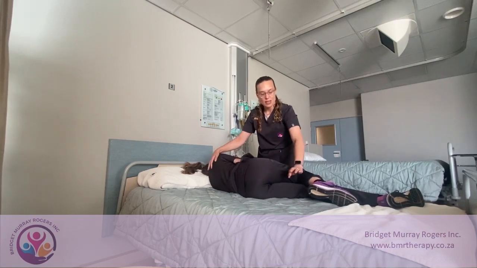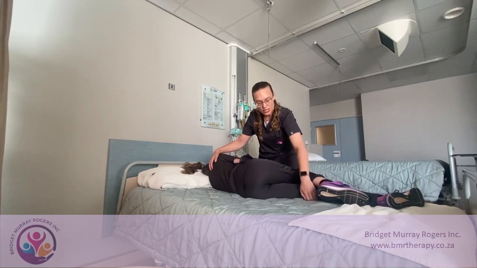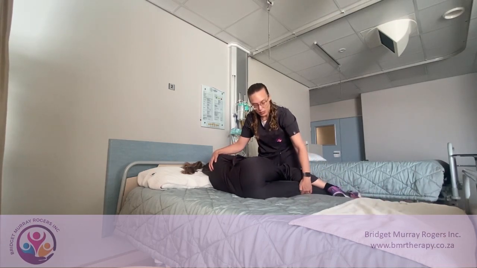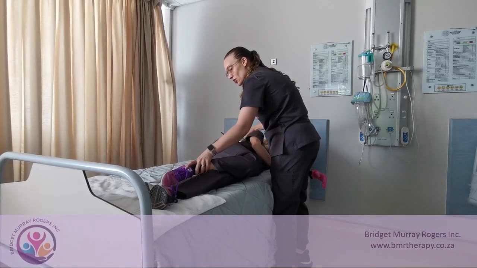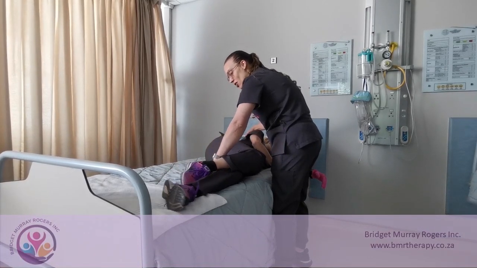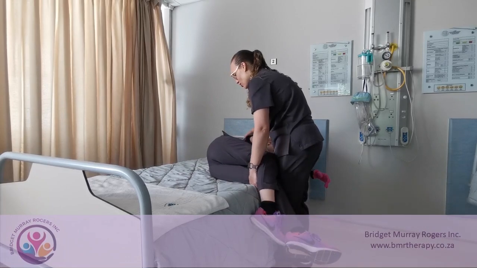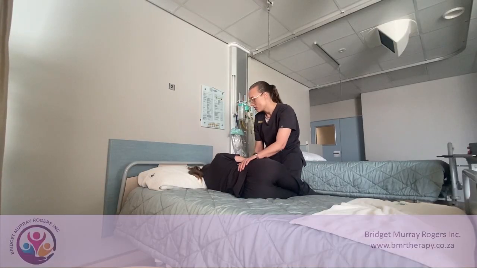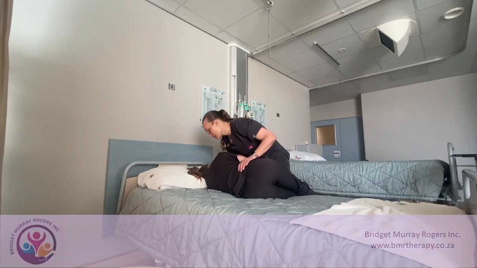The therapist encourages the patient to use their unaffected foot, placed behind their affected ankle, to bring their lower limbs off the bed, with the therapist assisting by placing her hand behind the knees, while their other hand remains on the patient's shoulder to ensure stability.